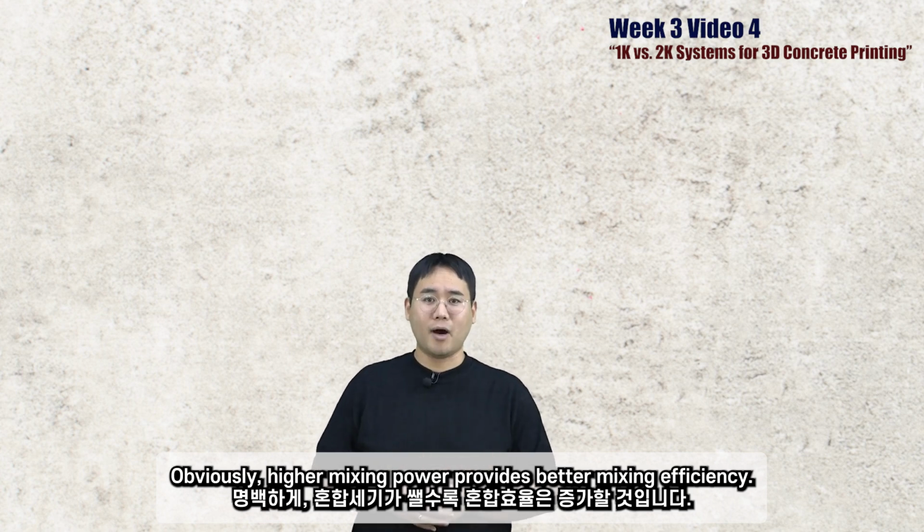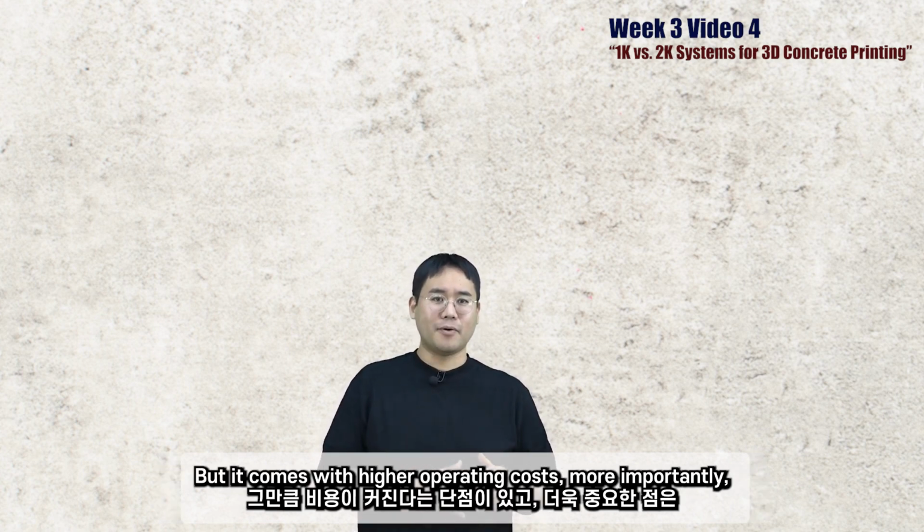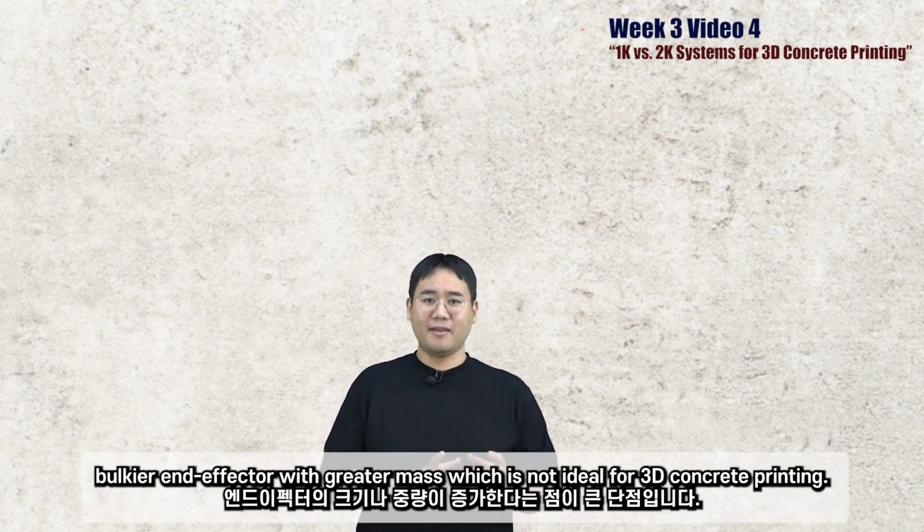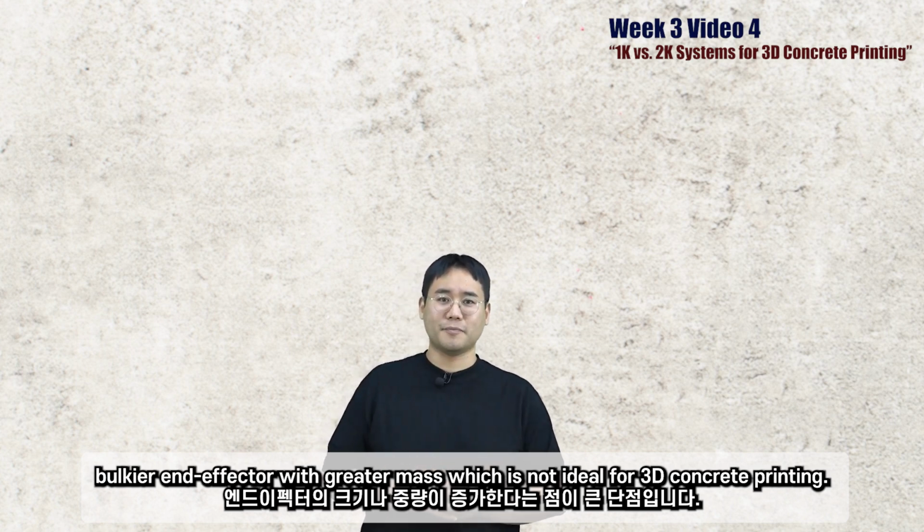Secondly, the mixing power. Obviously, higher mixing power provides better mixing efficiency, but it comes with higher operating costs. But more importantly, the end effector becomes bulkier and greater in mass, which is not ideal for 3D concrete printing.